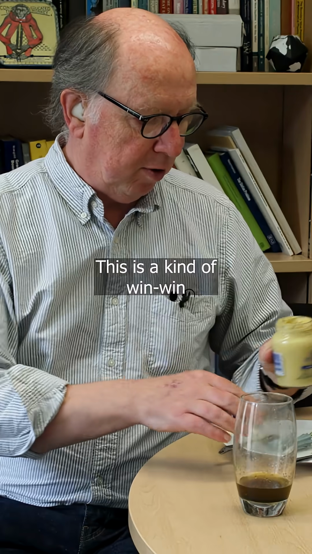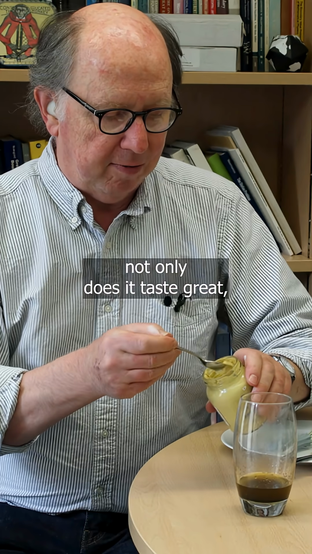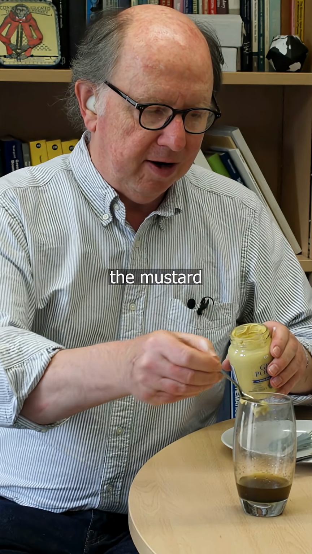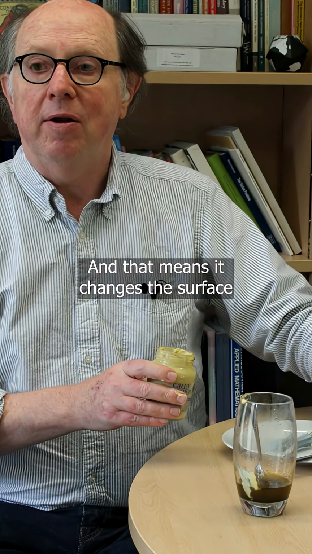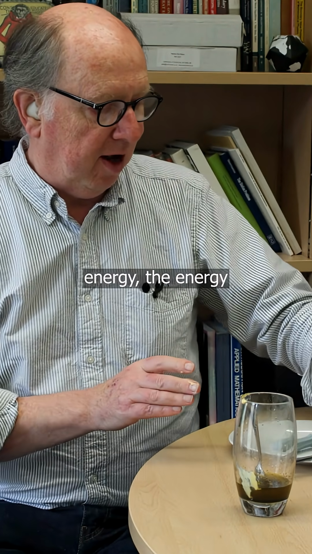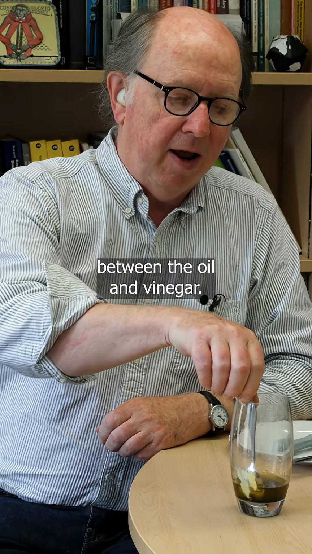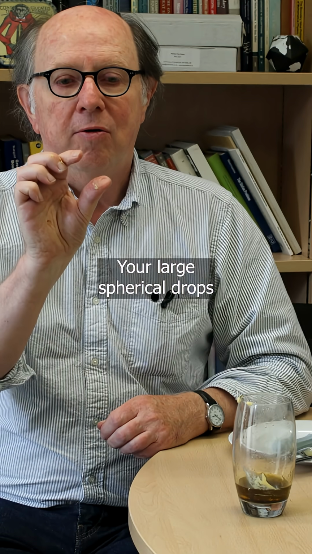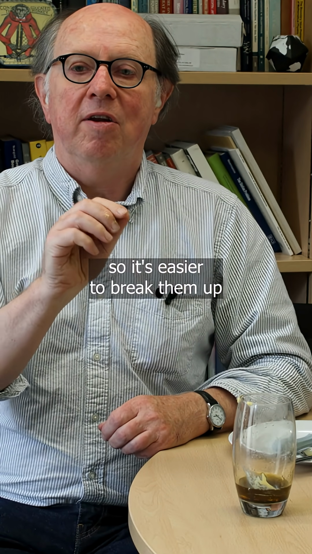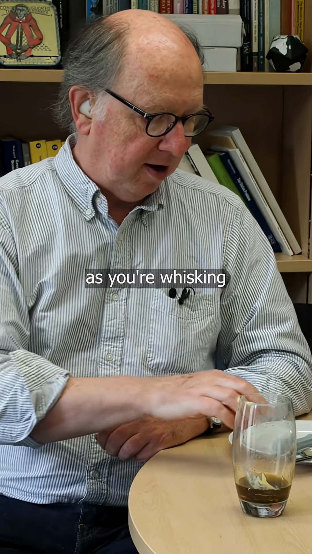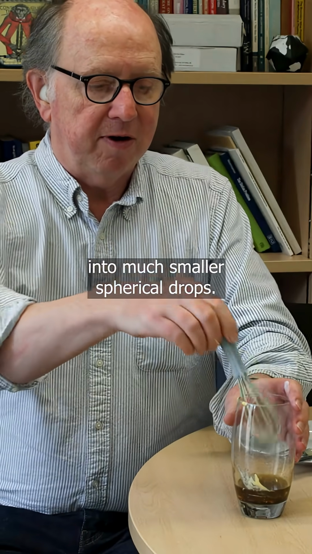This is a kind of win-win cure actually, because not only does it taste great, the mustard is what they call a surfactant, and that means it changes the surface energy, the energy that it takes to make this surface between the oil and vinegar, and it makes it smaller. Your large spherical drops become much less stable, so it's easier to break them up as you're whisking and to make them into much smaller spherical drops.